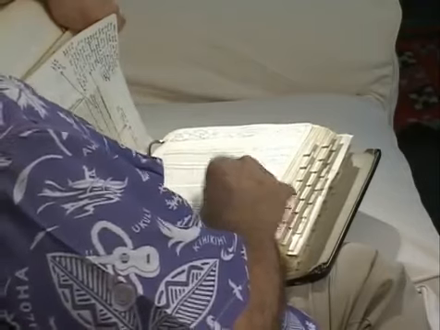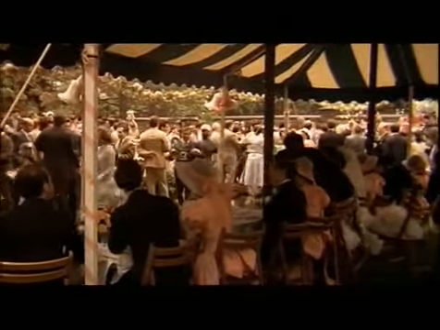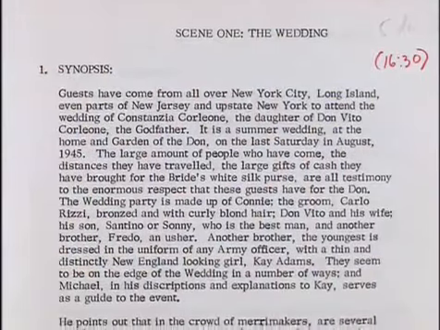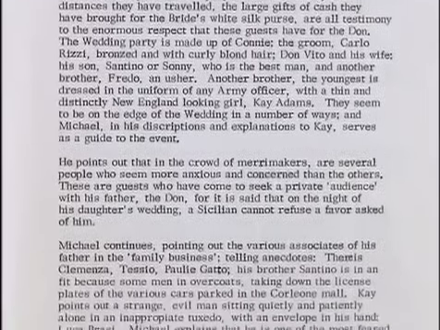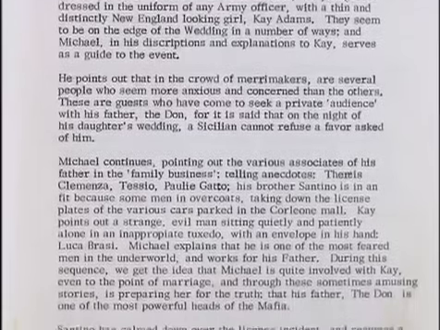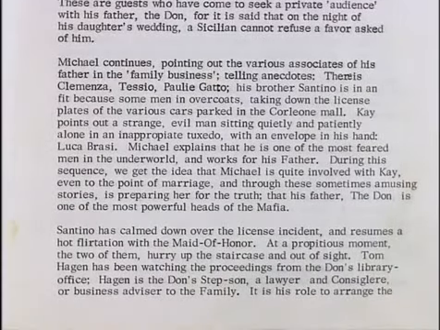And interestingly, I decided to break down each section with these key criteria. This is a very big one because it was the wedding scene. One was synopsis, to synopsize that particular part of the book, a paragraph or two saying what up to there really had happened in terms of the story.